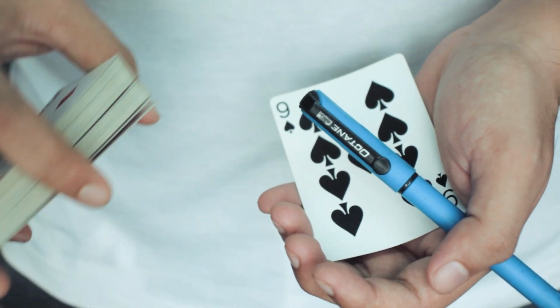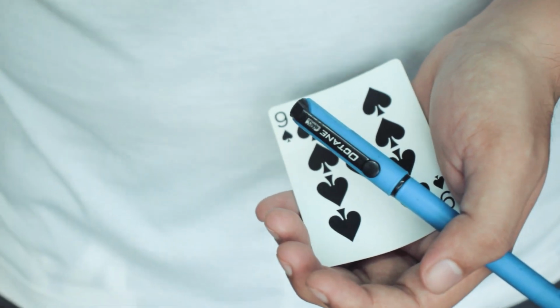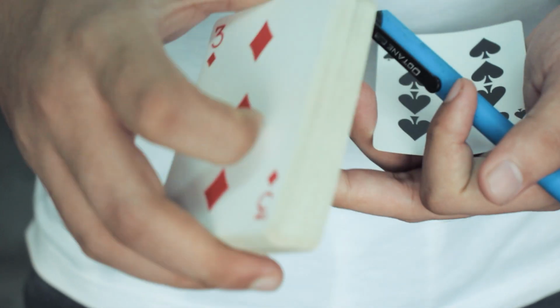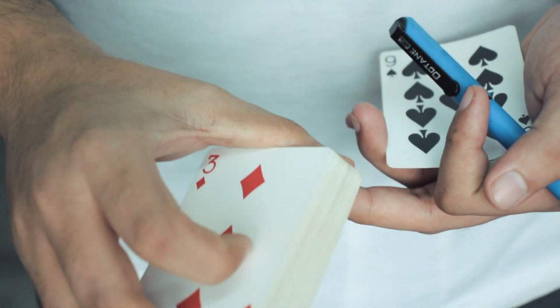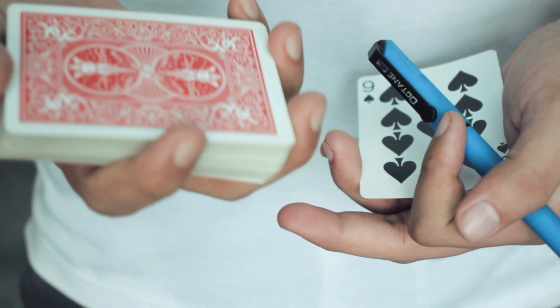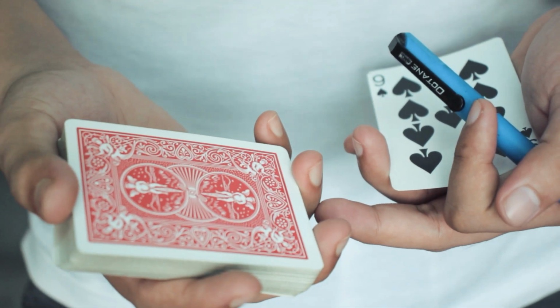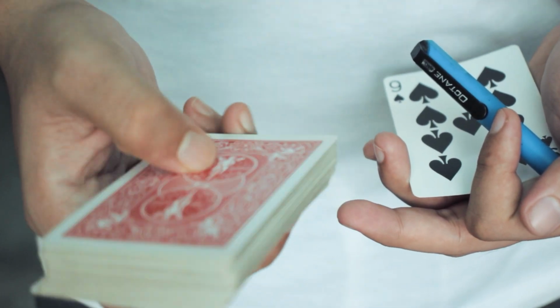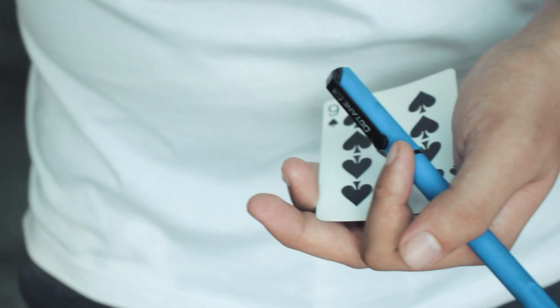Now at this point, here is something very interesting that you need to do. Once the spectators are holding onto the deck, the spectators actually need to hold onto this deck face down. That is because you're going to need this deck back in the face down position. So you're going to turn this deck over and give it to the spectator.